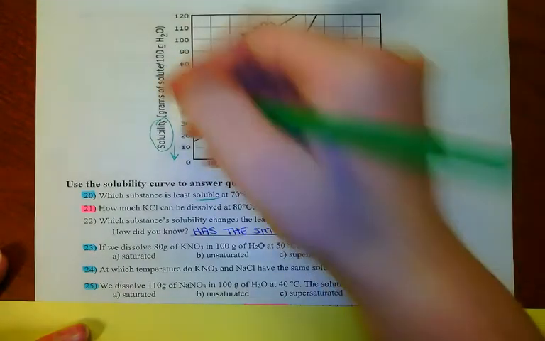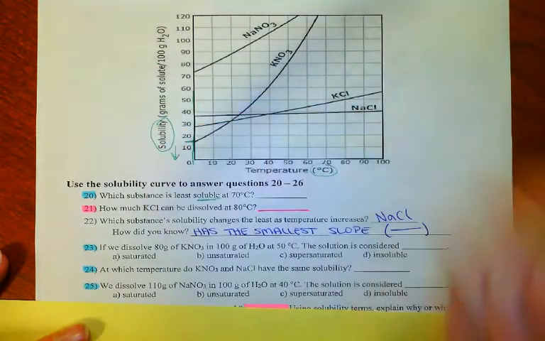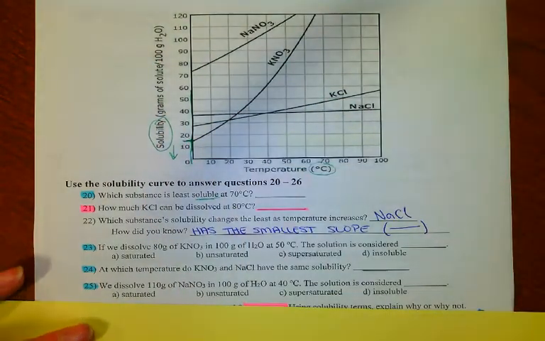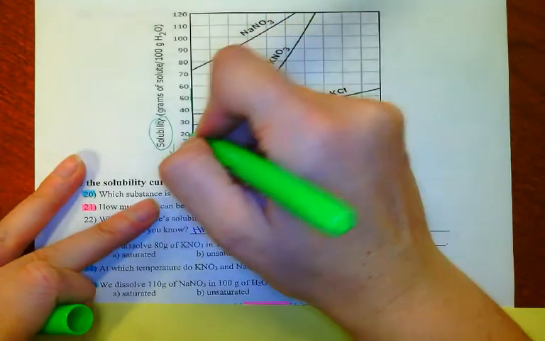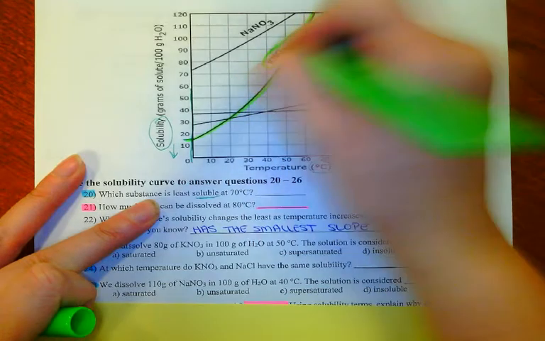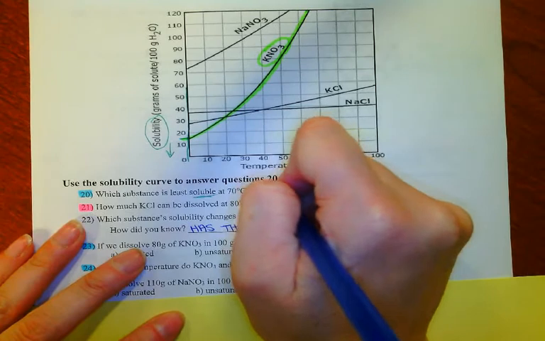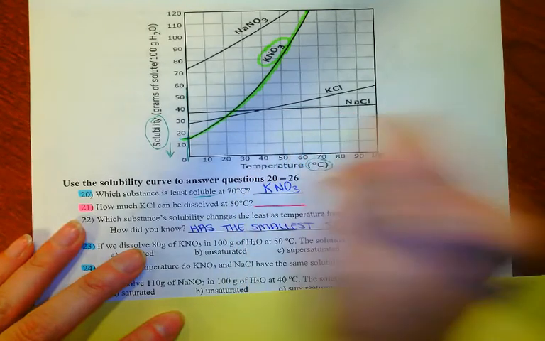So at 0 degrees, right here, the lowest one is this one. And be careful, I'm just going to use some color and say the green line is KNO3. So that's going to be my answer. Potassium nitrate, KNO3.